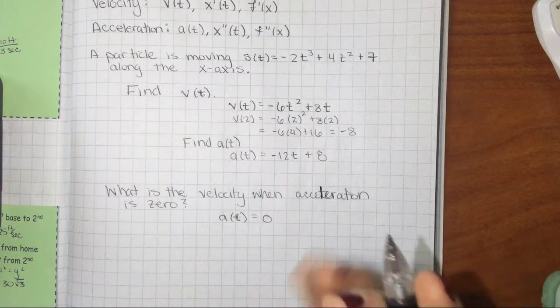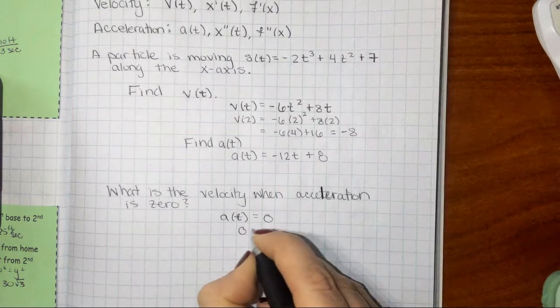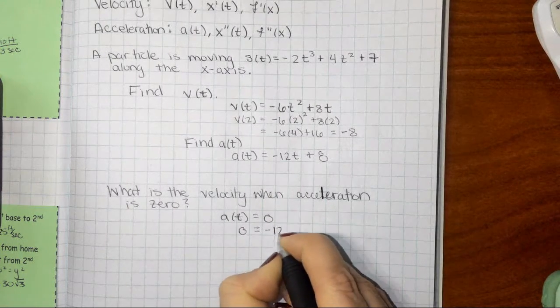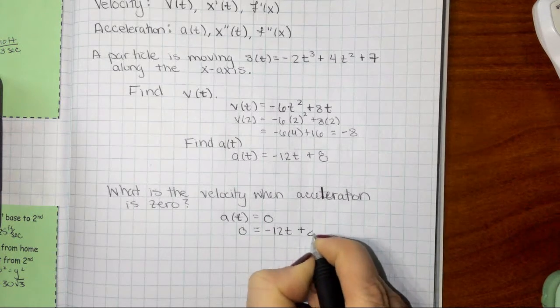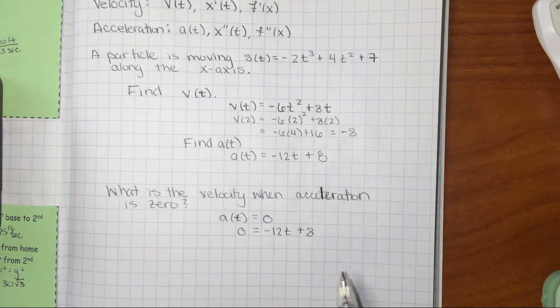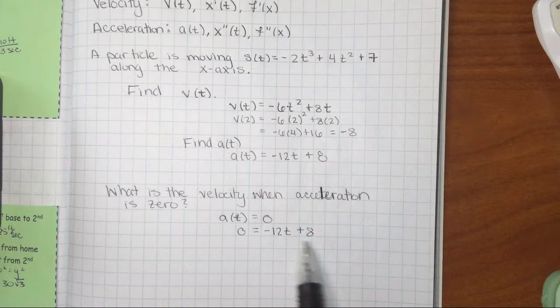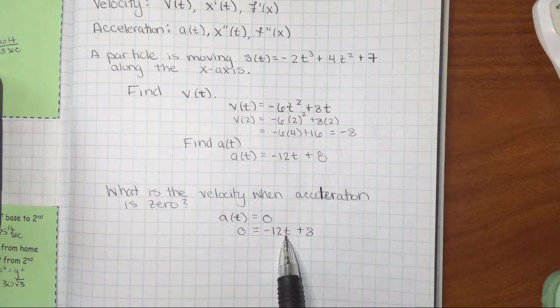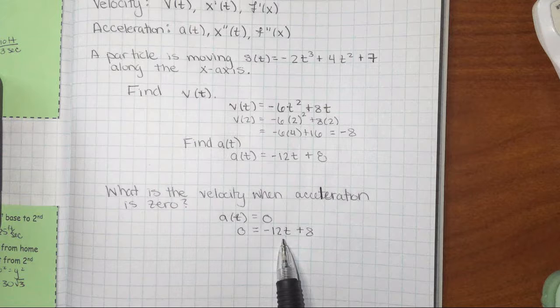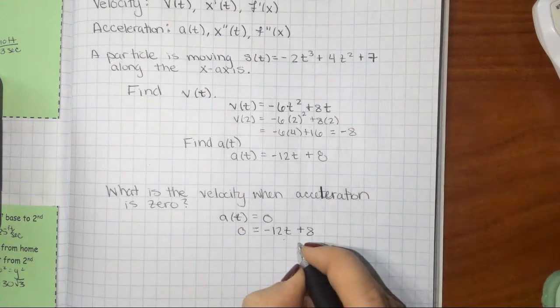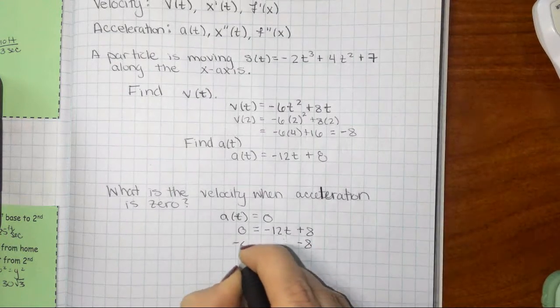So let's see what happens if I set them equal to each other. So 0 equals negative 12 t plus 8. Now guys, what are you trying to get from this piece? What is this trying to tell you? T. And what does t stand for? Time. So this is going to tell you the time this particle stops accelerating. So we're going to use that time and plug it into the velocity equation.